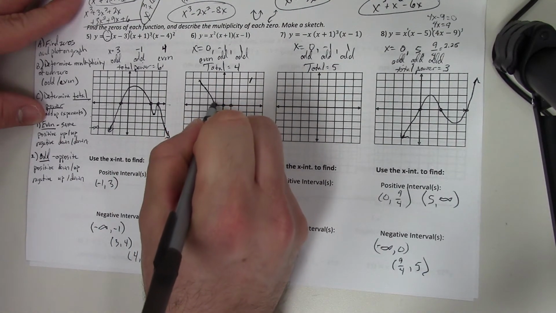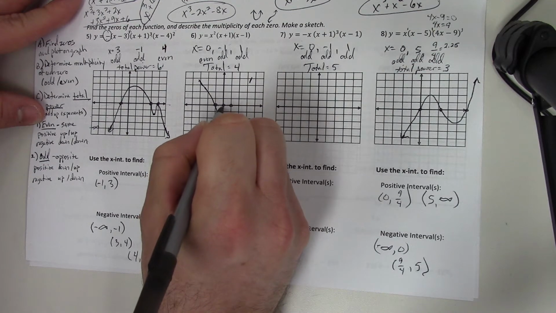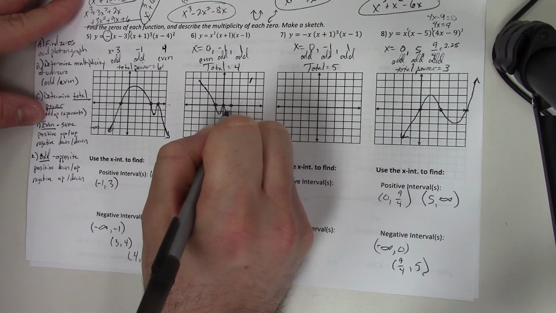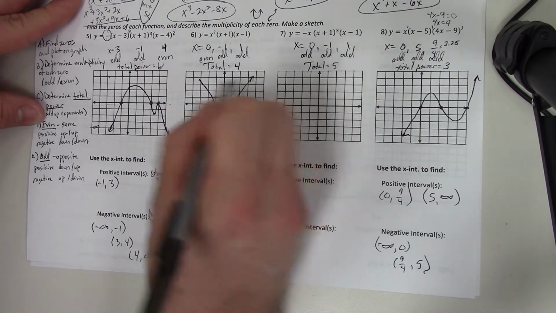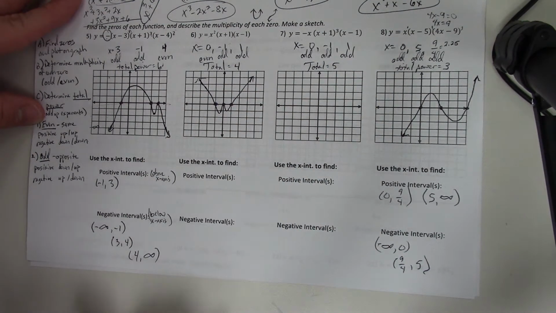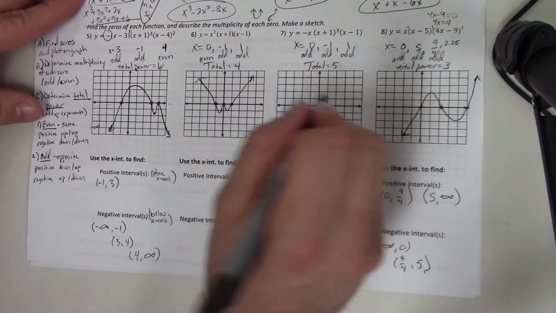So let's go through -1. Let's come up and bounce off a 0, because that's an even root, and then I'm going to come up here like so, and it's the Wu-Tang symbol. Maybe you don't know what that is, but someday you will.